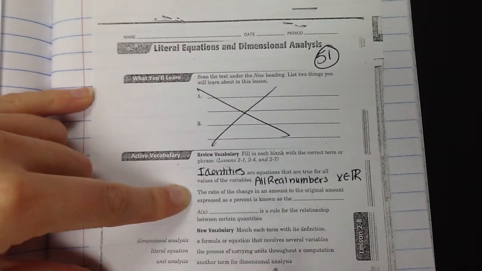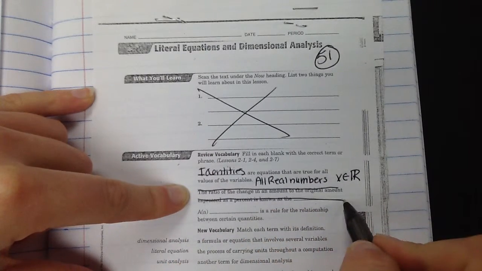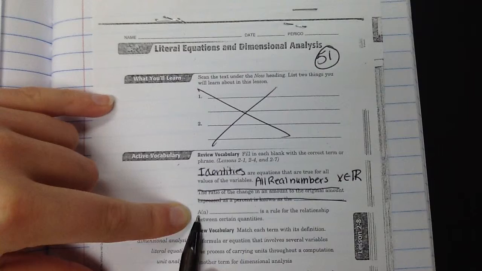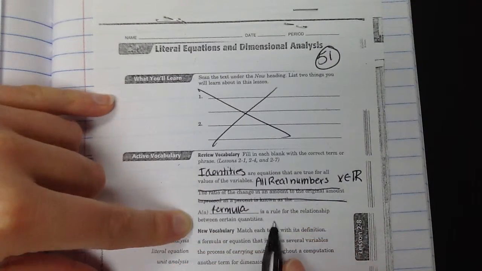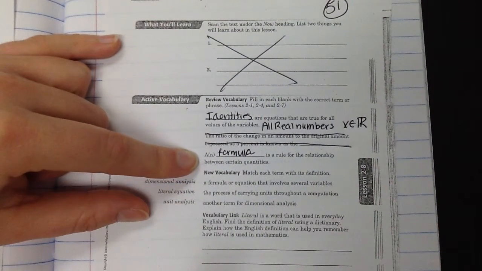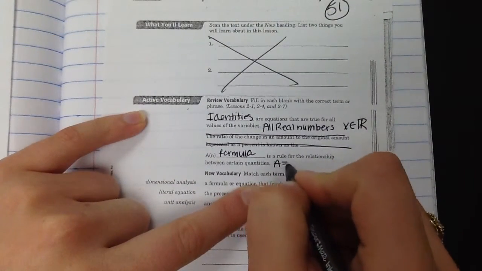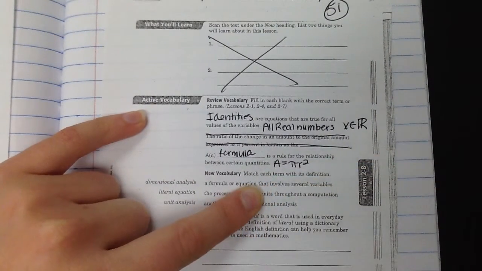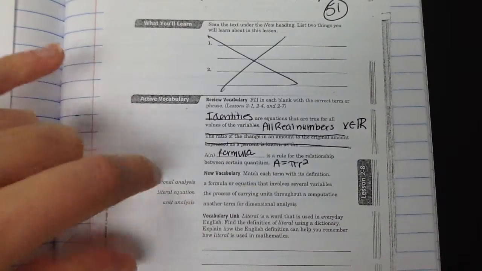Okay? We're not really worried about this next one. That's a pre-algebra topic, so we can cross that out. And here, a formula is a rule for a relationship between certain quantities, and it typically has more than one variable in it. So we talked about, I think before, something like area equals pi r squared. That's an example of a formula. It's got two different variables in it, a and r.